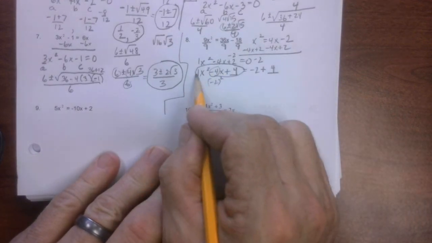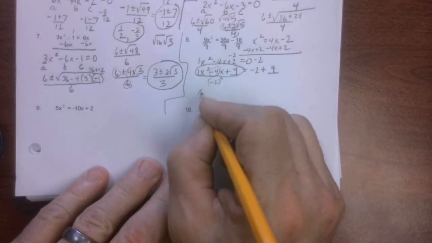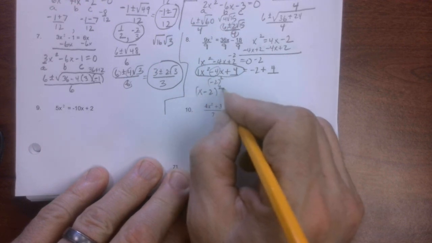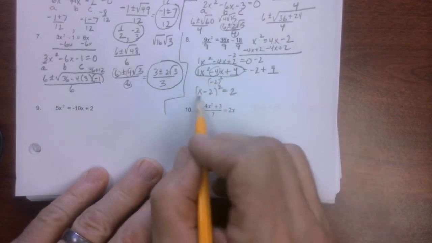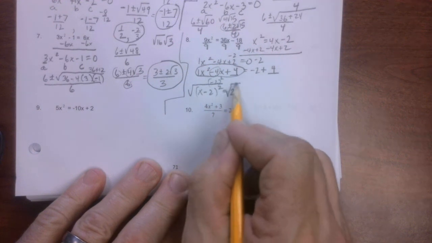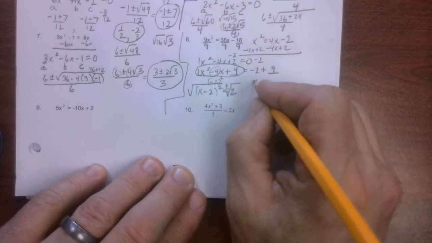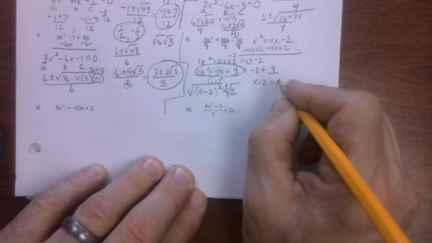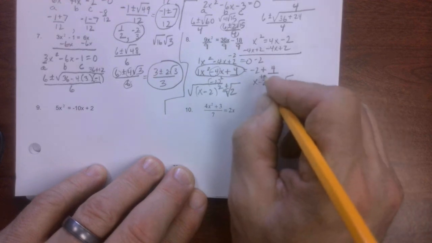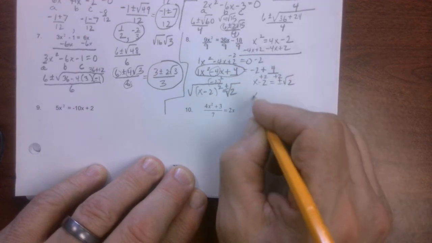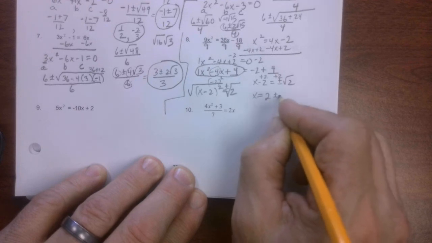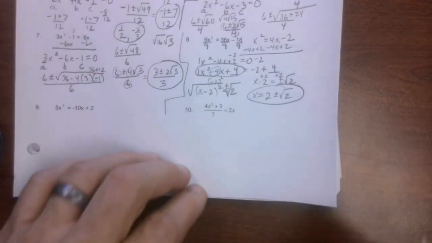This is a perfect square trinomial. So that's x minus 2 squared equals 2. Now I go bada boom, bada bing, do the right thing. X minus 2 equals plus or minus the square root of 2. Add 2, add 2. X is 2 plus or minus square root of 2. Done.